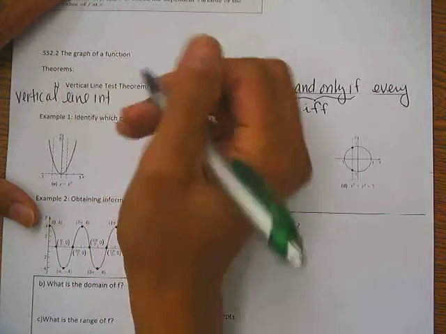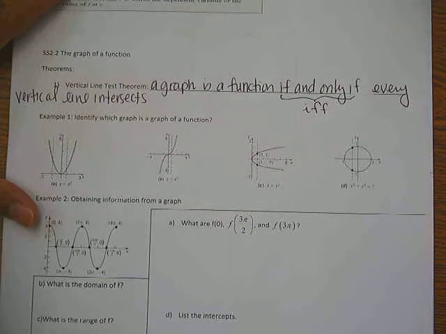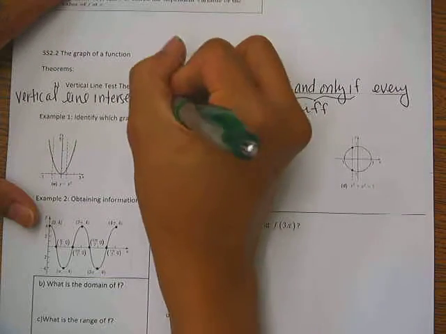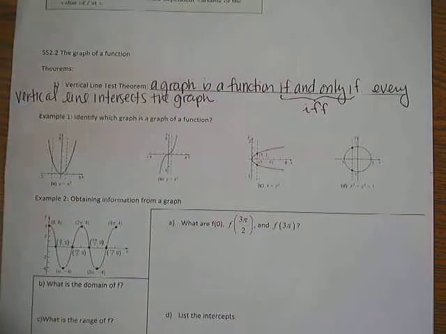A graph is a function if and only if every vertical line intersects the graph. Can you tell me how many times?